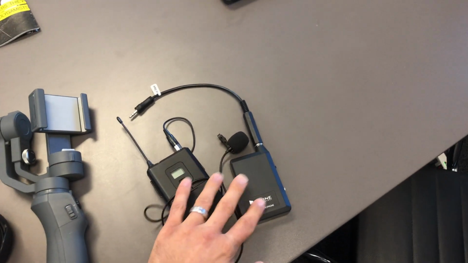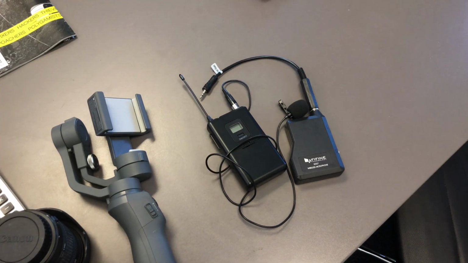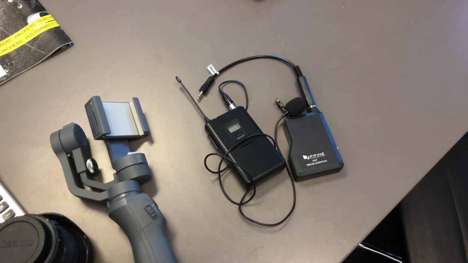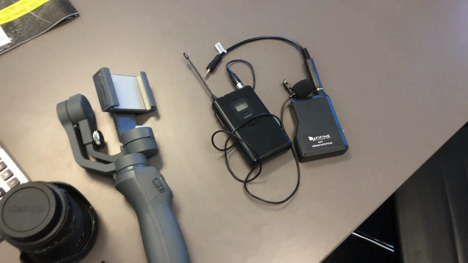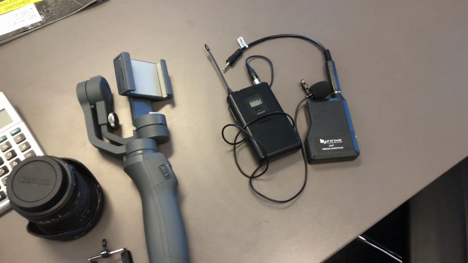Last but not least, a good lavalier mic is important. This is a wireless one, so that you're not having a wire going all the way to you, and you're able to move around freely. This is just some of the equipment that I have that I thought you guys might be interested in. So let's jump onto the computer again.